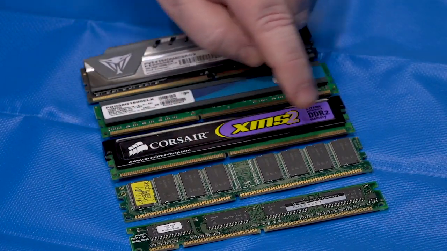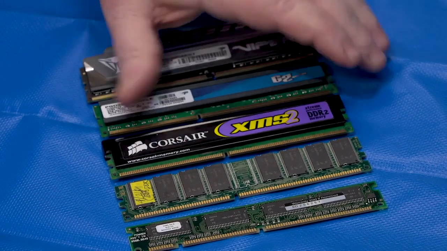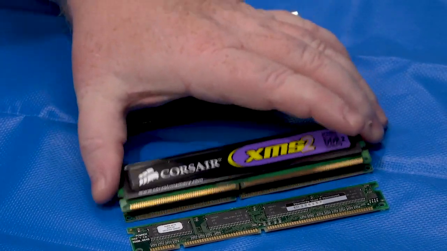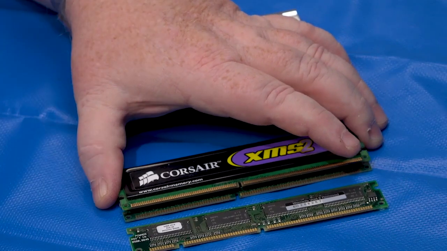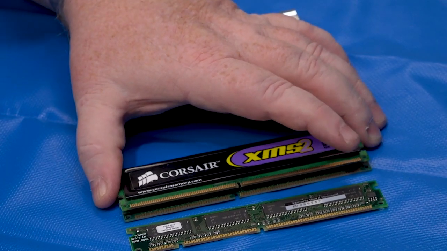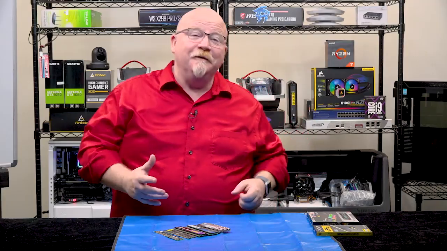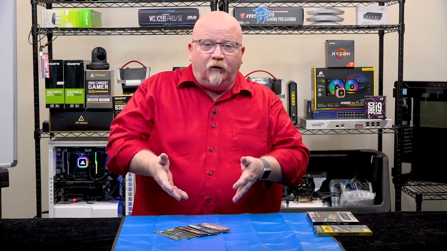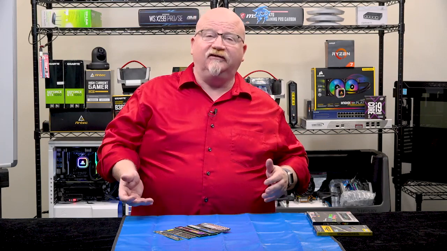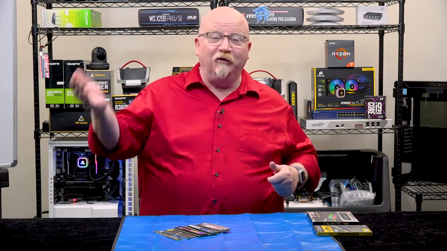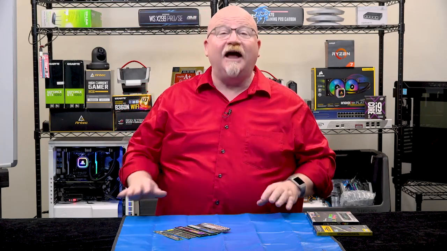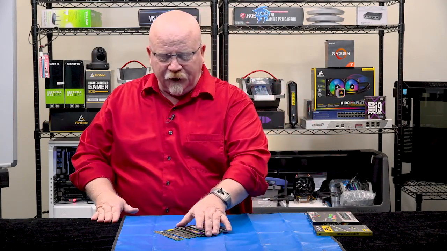DDR2 uses 240 pins. And it looks like the notches are in the same place, but if I put them right next to each other, notice the subtle offset between those two notches. Be glad for that. The idea is that one particular motherboard is going to use one particular technology of RAM, and they don't want you to accidentally put DDR into a motherboard that needs DDR2. So we're glad that the notches are a little bit offset.